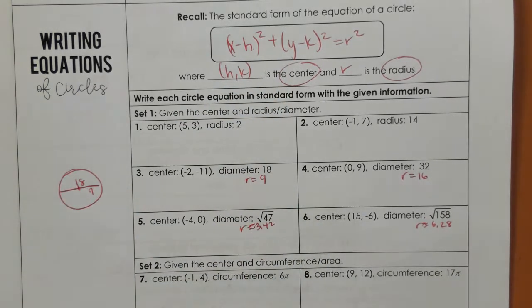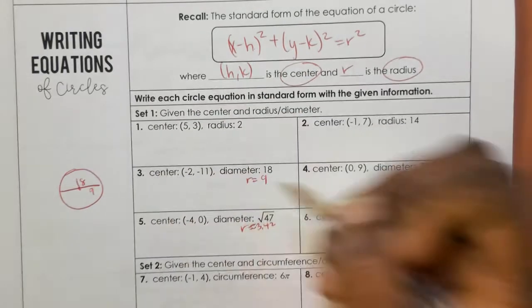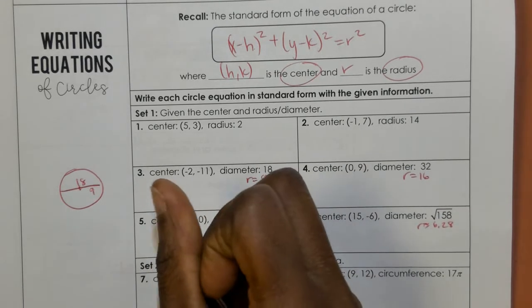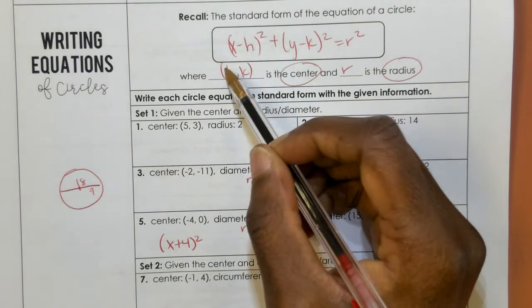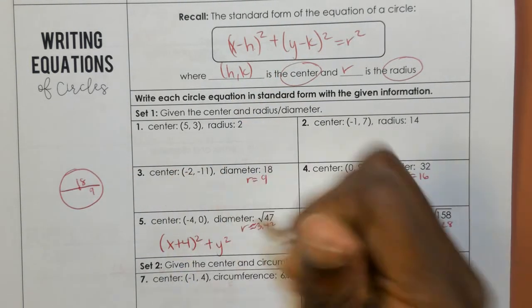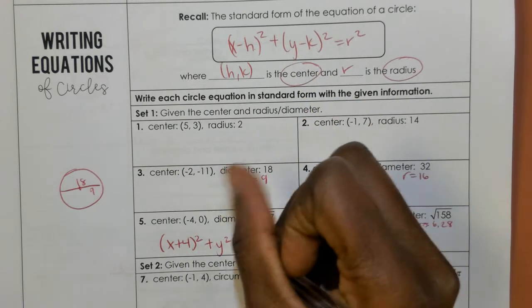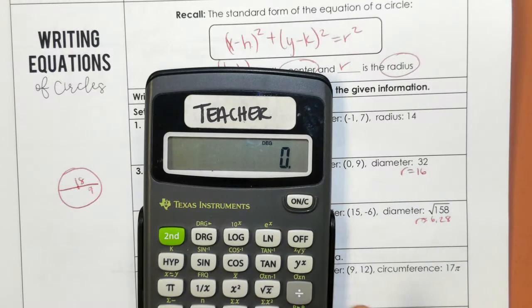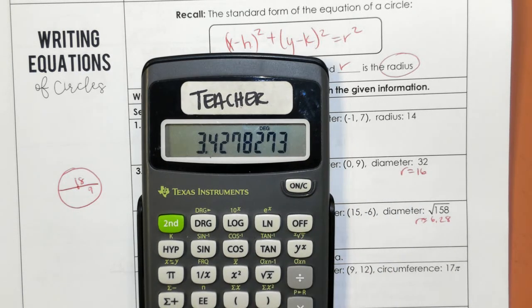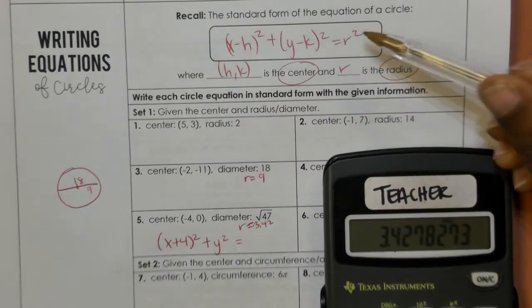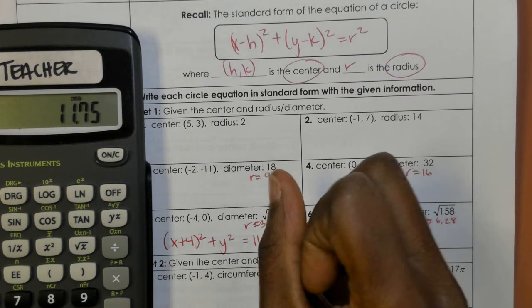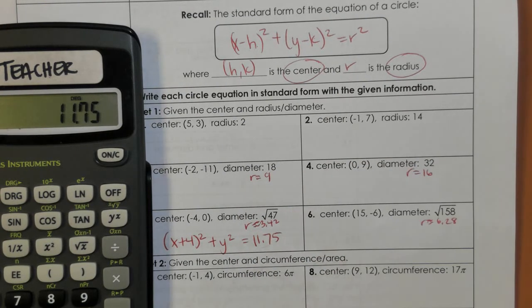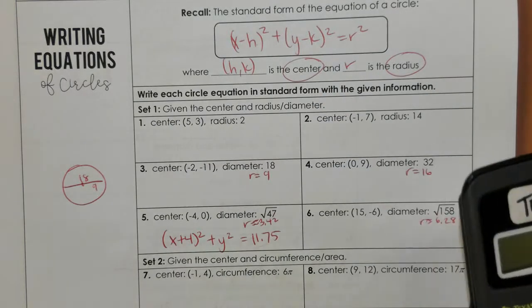Okay, so once you have the radiuses, then you're just plugging these into the formula. So let's just do this one. I'll plug in x plus 4. Remember, I'm changing these signs because these two things are opposite signs. Y squared, because 0, you don't really write plus 0, equals, okay, that 47 number, when I square rooted it, that's the diameter. I had to divide that by 2 to get the radius, so that's the radius. In the formula, the radius is squared, so I would square this, and I get 11.75. If you round your answer, then this is going to be a rounded number, but if you don't, then it comes out exactly as 11.75.